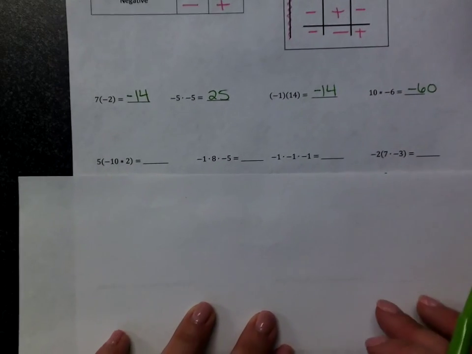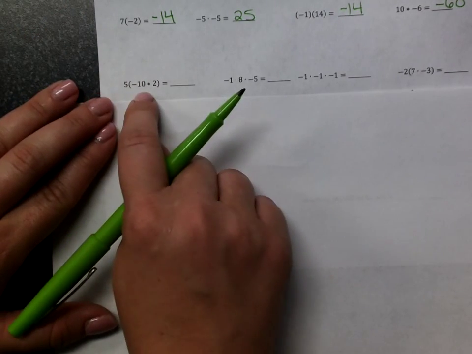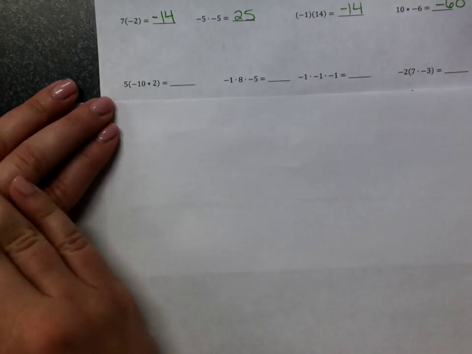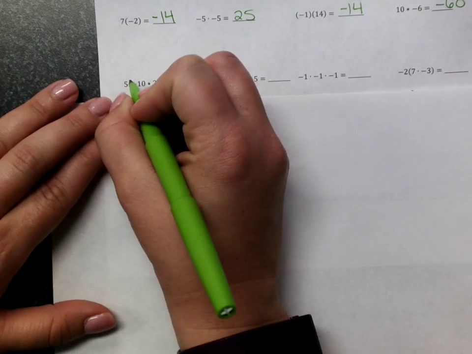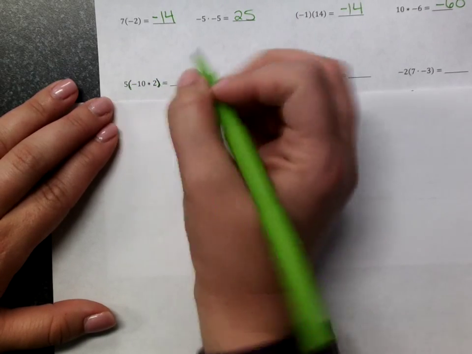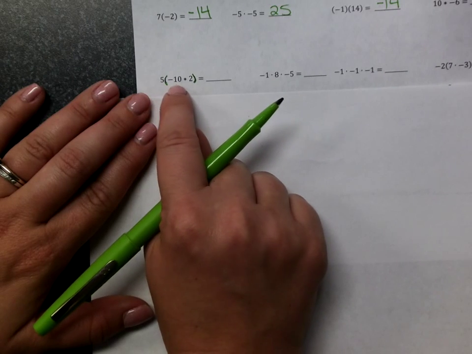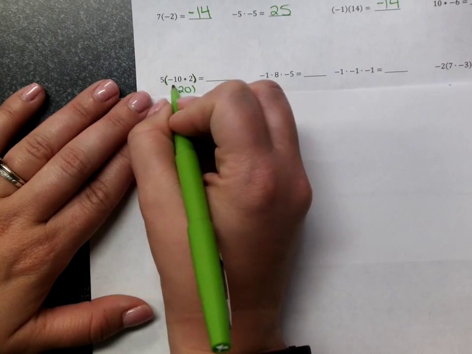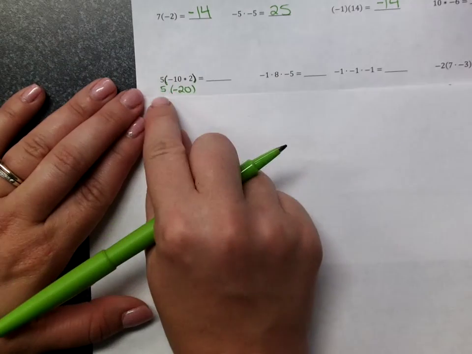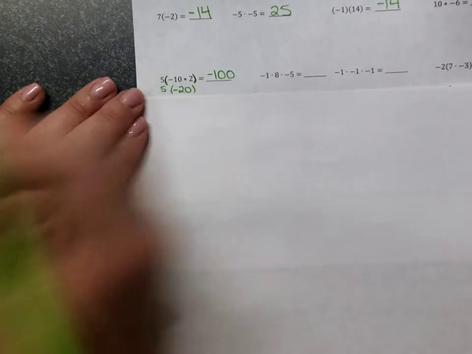Let's try again. These are 3. When you have 3 numbers that are all being multiplied together, it doesn't matter which order you go in. We tend to go left to right, but some of you may remember the rule that we do operations inside parentheses first. So you might be inclined to do negative 10 times 2 first, which is negative 20, and 5 times negative 20 would be negative 100.